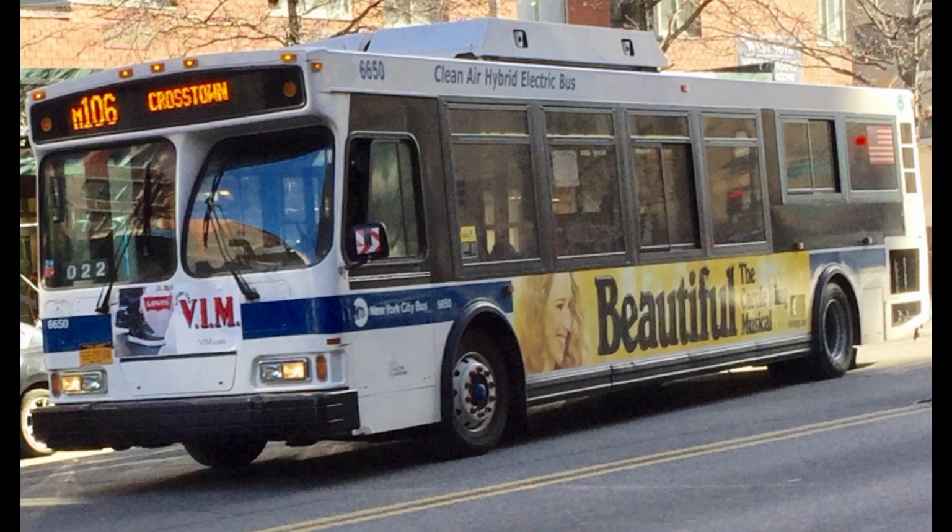Next stop, Central Park West and West 97th Street. Transfers available to M10, M96, B and C trains. This stop is Central Park West and West 97th Street. Next stop, West 96th Street and Columbus Avenue. Transfers available to M7 and M11. This stop is West 96th Street and Columbus Avenue.